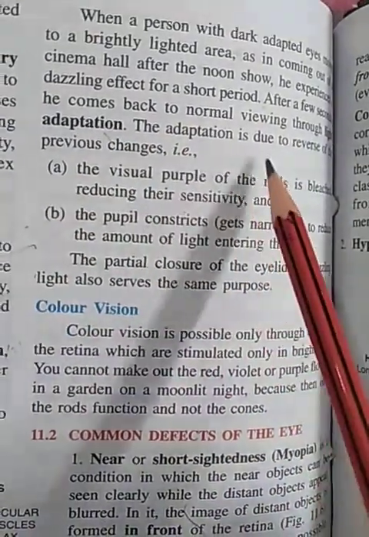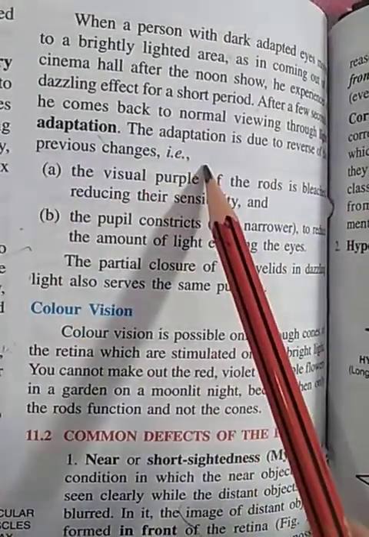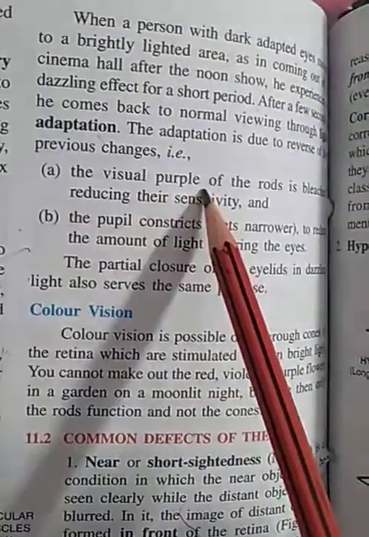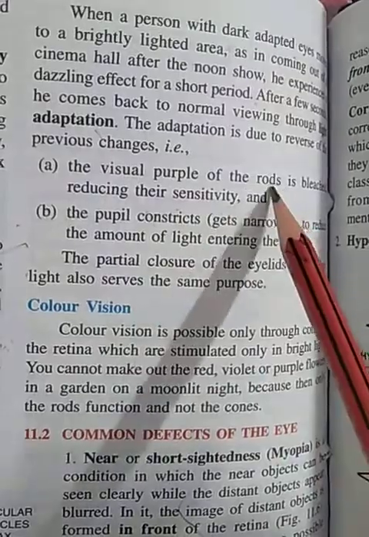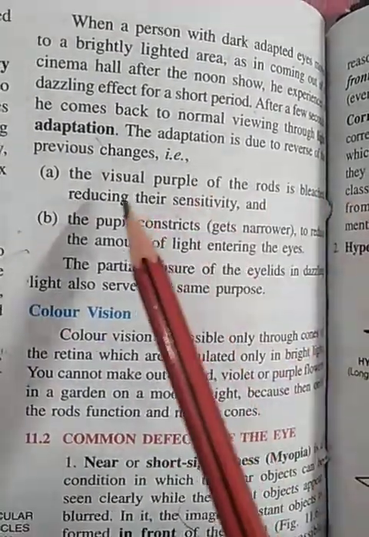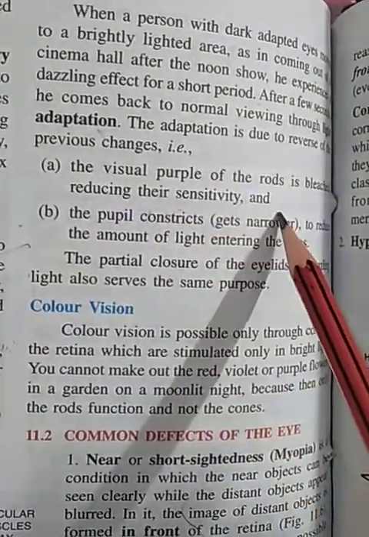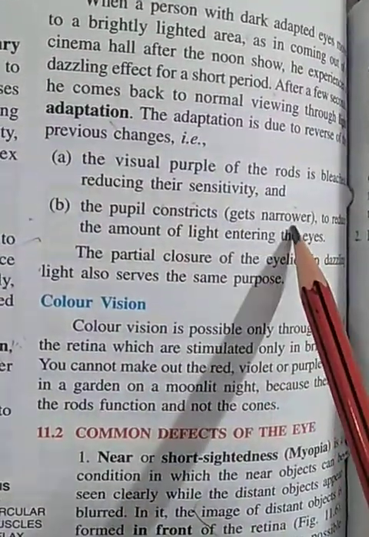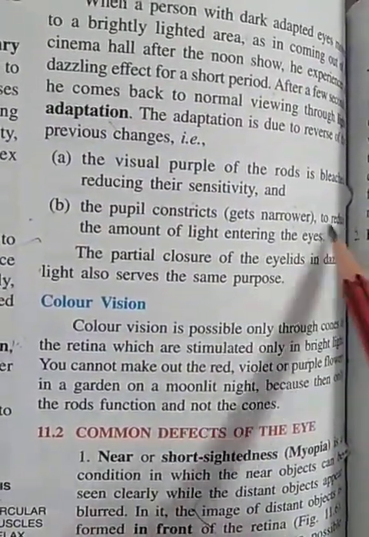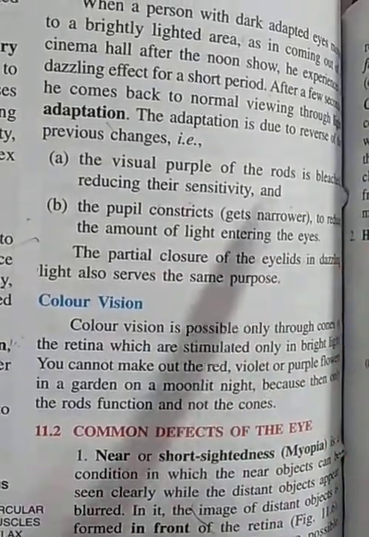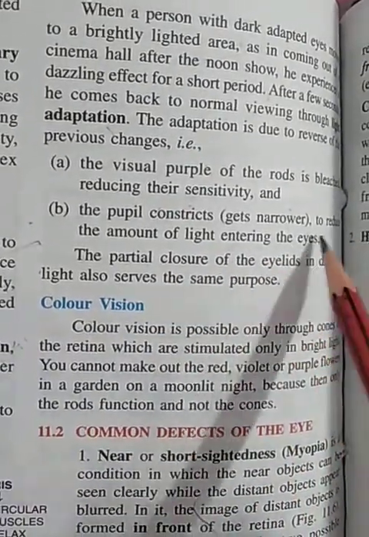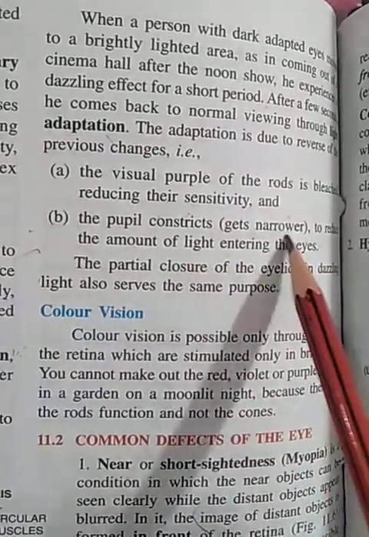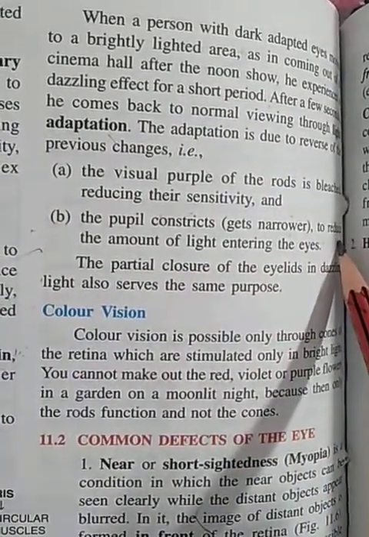And this light adaptation is the reverse of the previous changes. Here the visual purple, the rhodopsin pigment of the rods, gets broken down, and the iodopsin pigment starts regenerating, and our pupil gets constricted, means it gets narrow, so that less light can enter our eyes, and in this way the pupil regulates the amount of light, and we are able to see even in the dazzling, bright light.